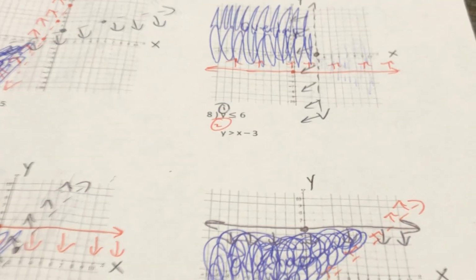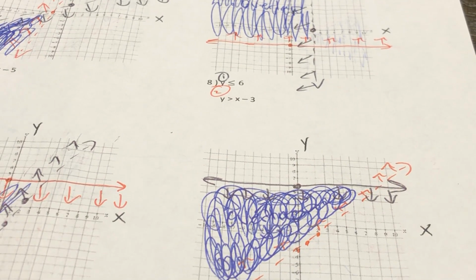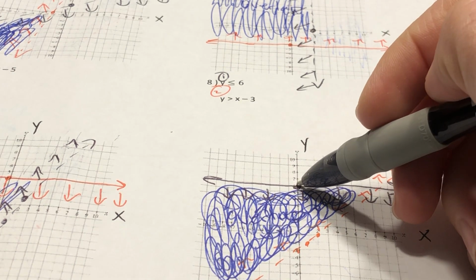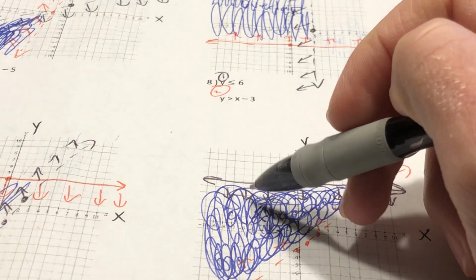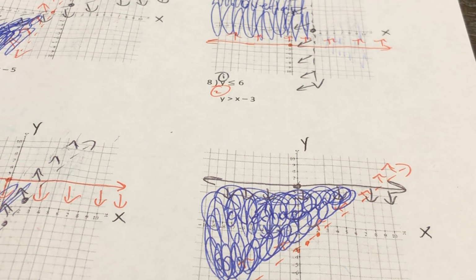And, all right, here we are, number 8. Y less than or equal to 6. That's the one in black. Horizontal line, you're going to shade below. Sorry that everything is shaded.